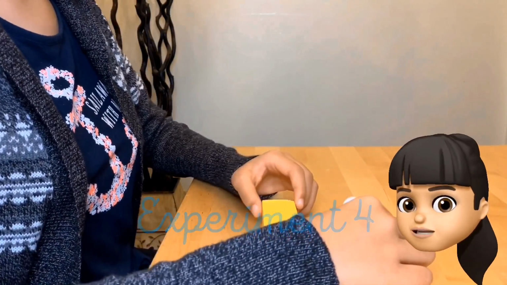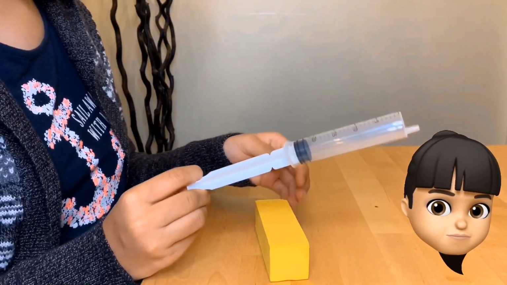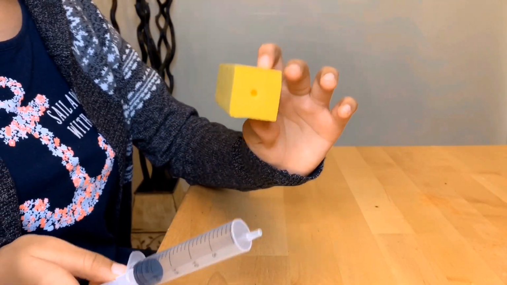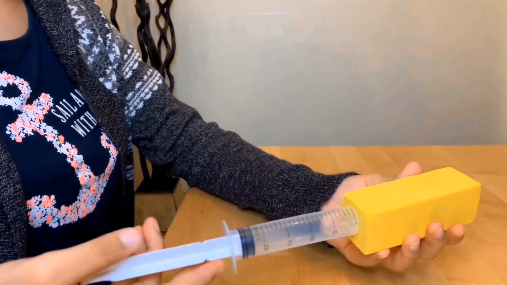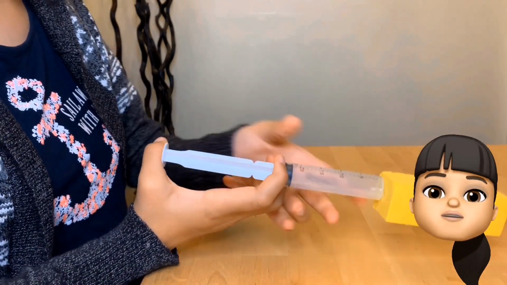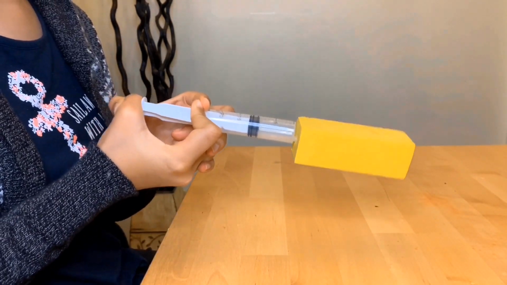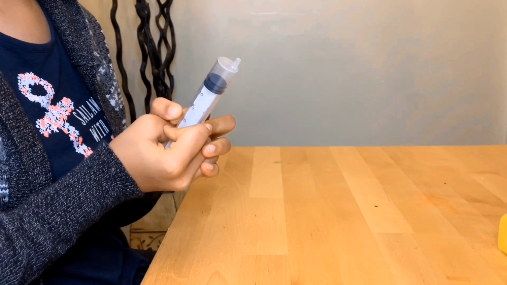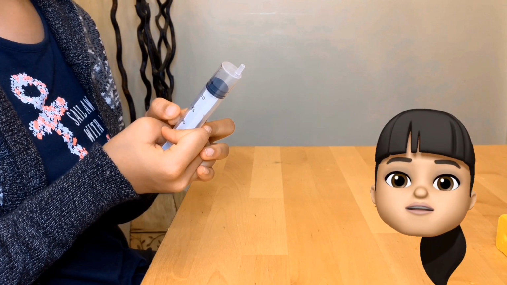Here I have a syringe and a piece of foam. Now I'm filling the syringe with air. I will now stick the piece of foam in front of the syringe. Now let's push the plunger forward. The compressed air exerted a force on the foam, which pushed it away.